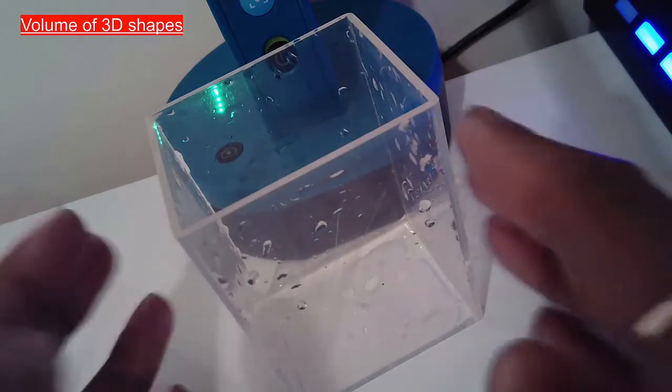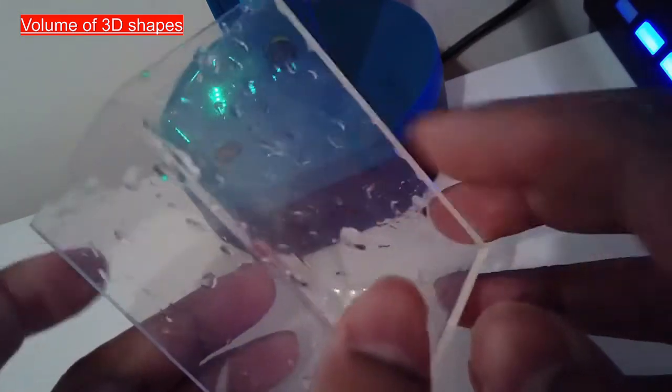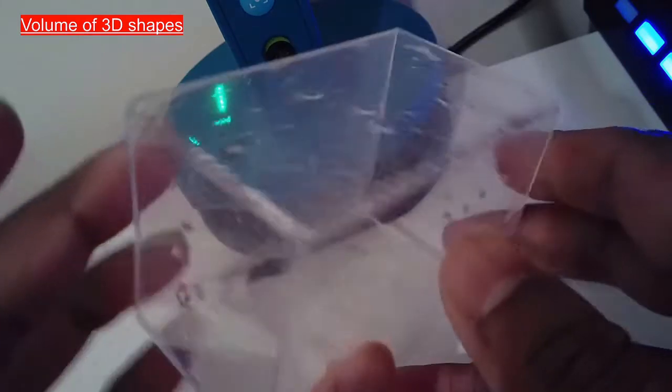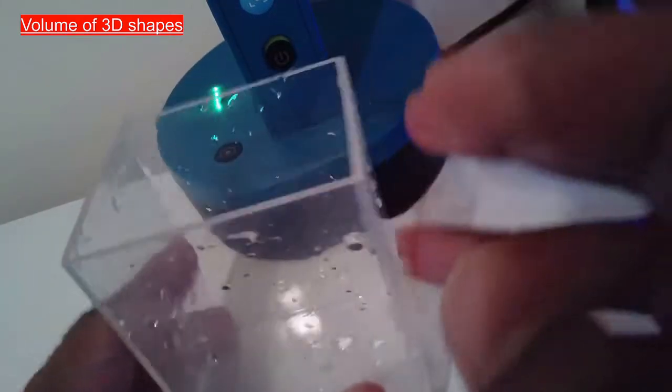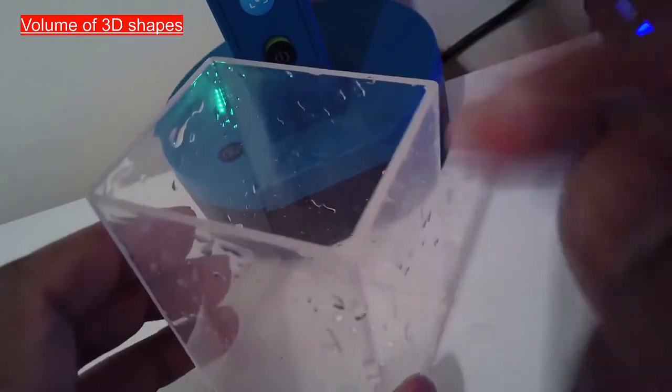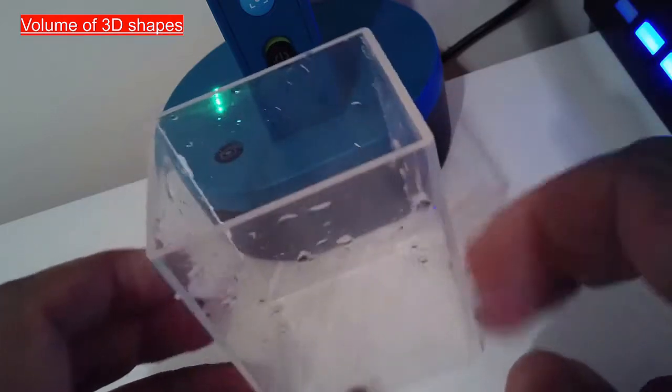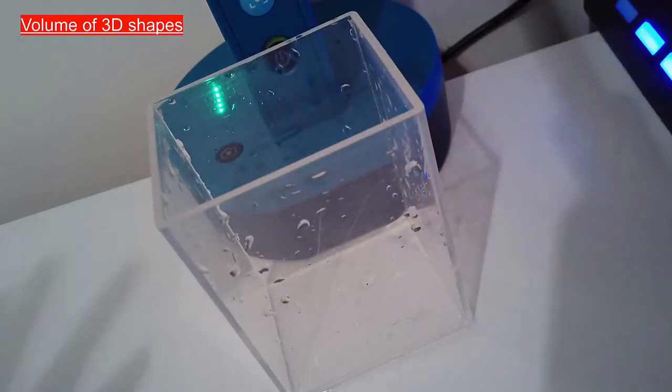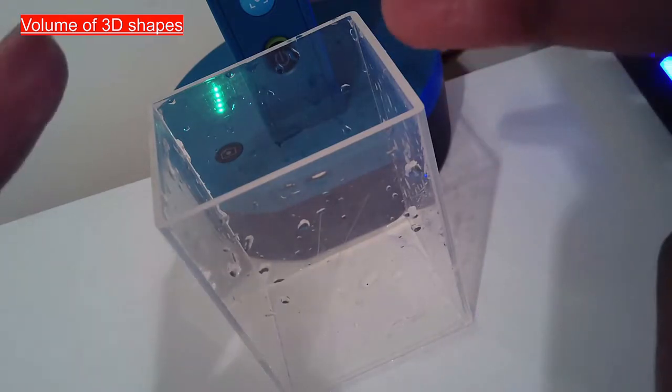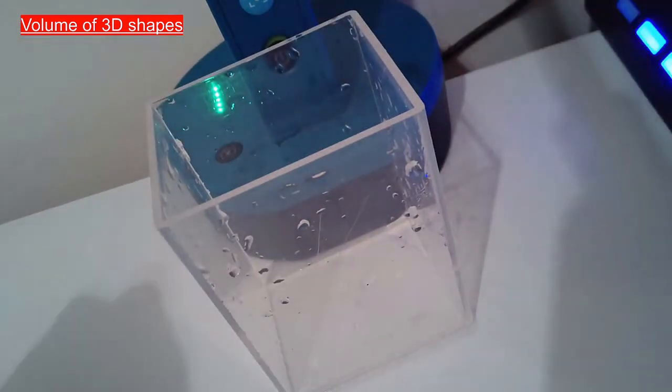Okay, what I've got in front of me is a 3D shape. Right. It's a cuboid. Now, in this video, I want to talk about volume. And what is volume? Volume is the amount of space inside this 3D shape. But at the moment, it's only occupied by air.